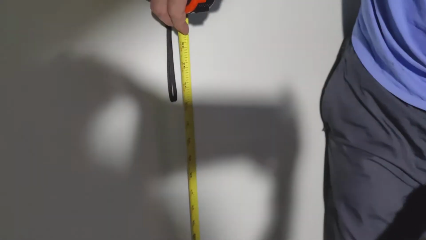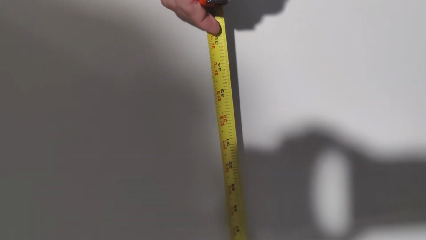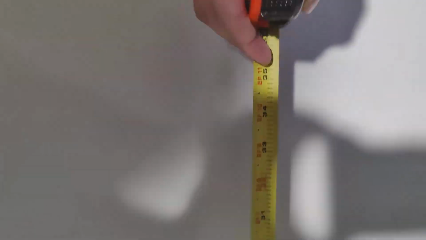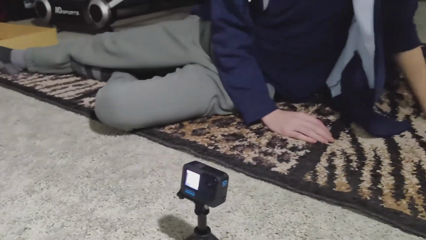Our height for the rolling roll is 25 and 3/16 inches, and the height for the just dropping roll is 39 and 3/8 inches. Alright, so we have a camera set up right here, and we're about to drop the toilet papers.